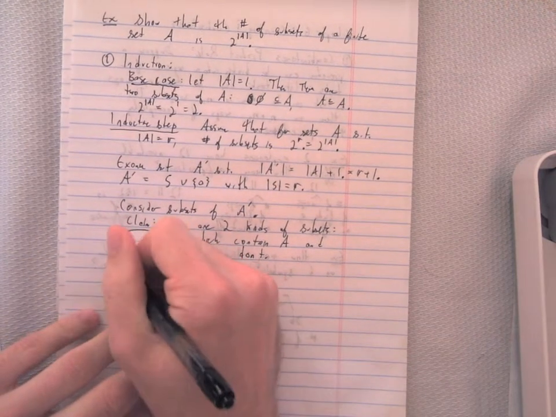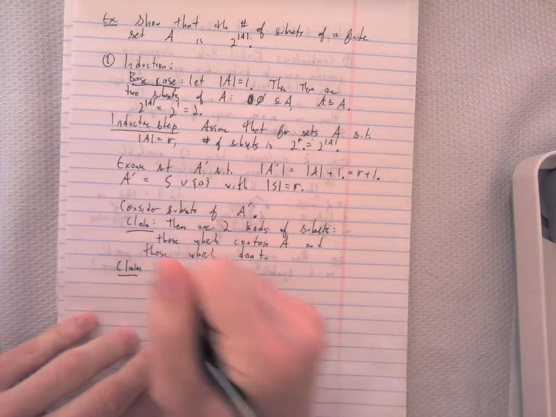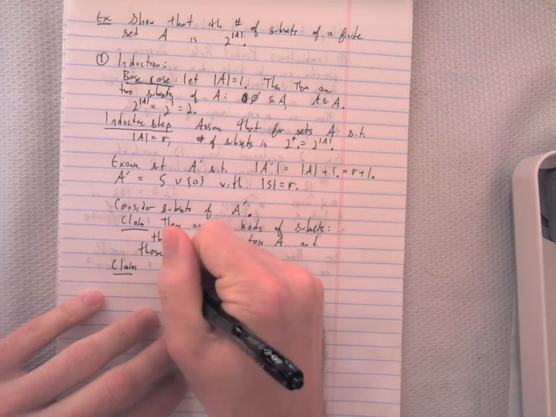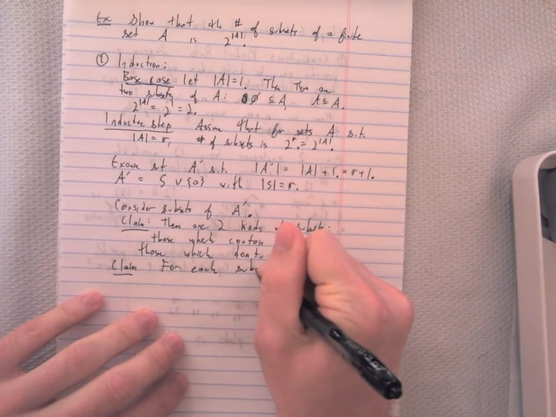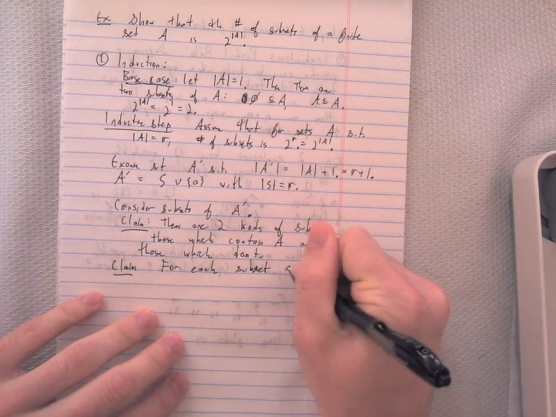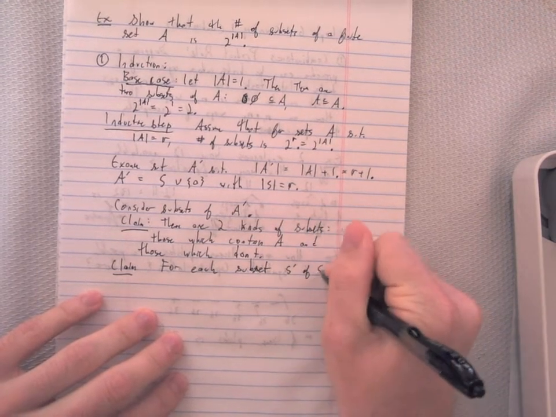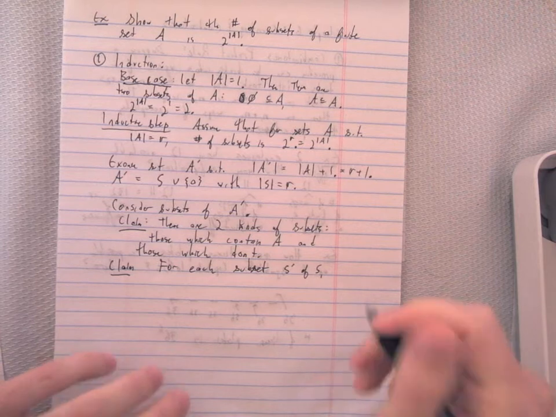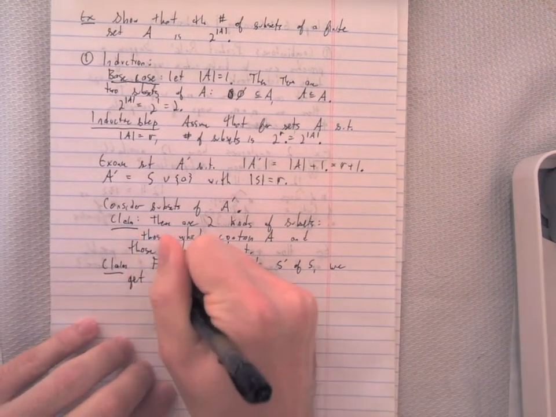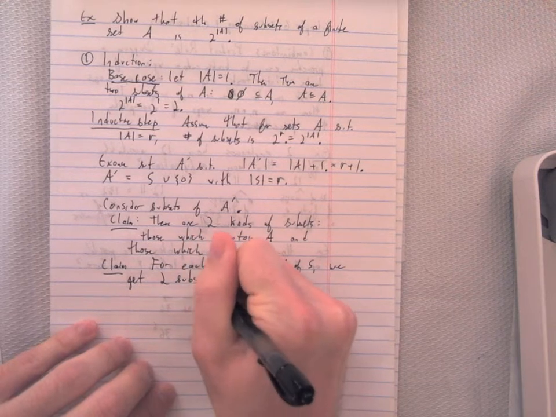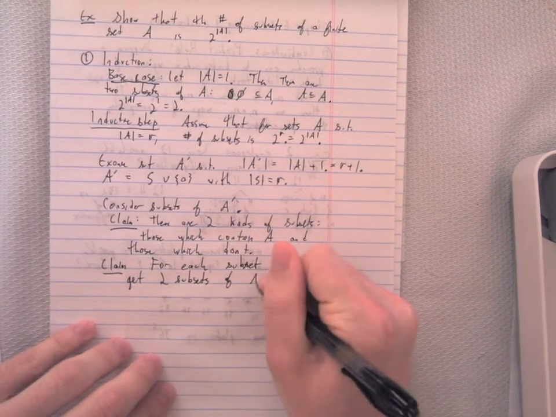The next claim is that for each subset S prime of S, we get two subsets of A prime.